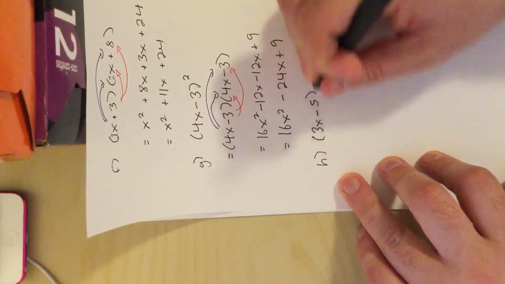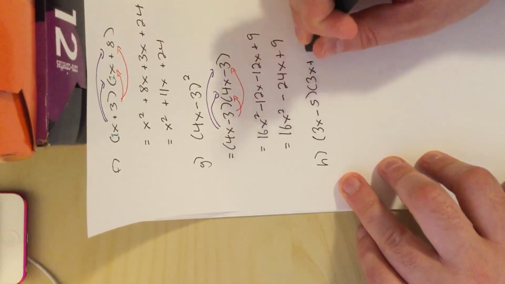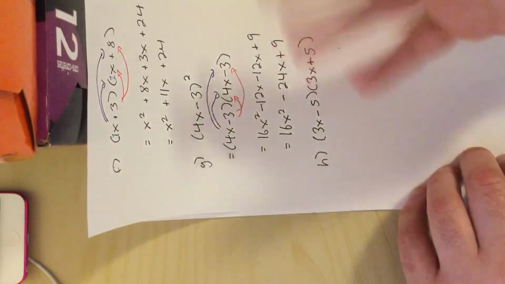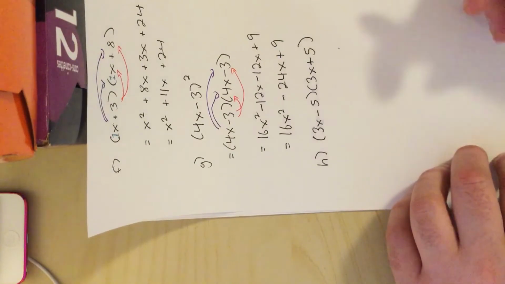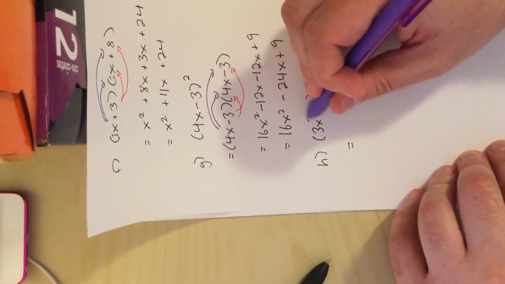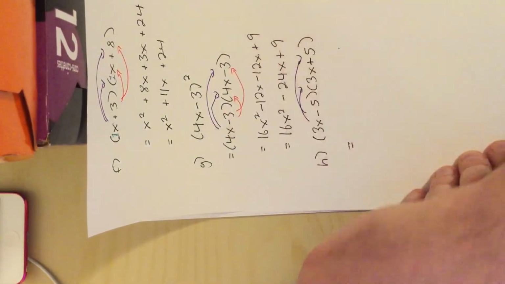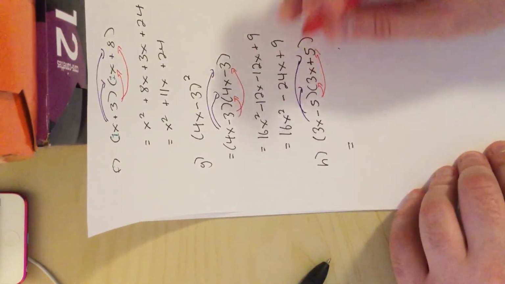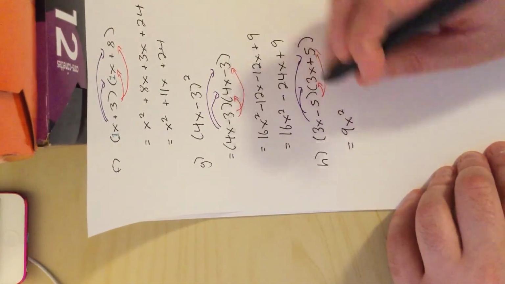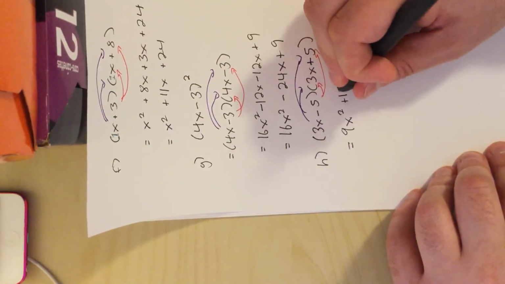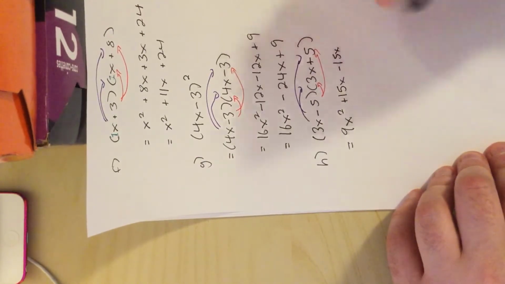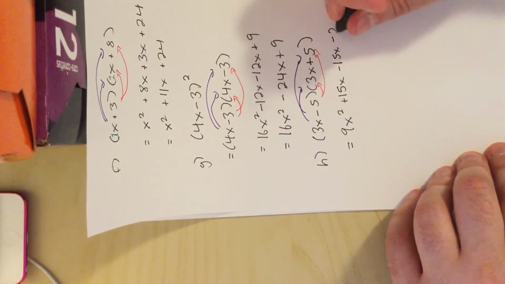Something weird is going to happen here. 3x minus 5 times 3x plus 5. If you want, you could always pause it, of course, and before I work it out, see if you can figure it out yourself. So we're going to multiply. 3 times 3 is 9x squared. 3 times 5 is plus 15x. Negative 5 times 3 is minus 15x. And minus 5 times 5 is negative 25.